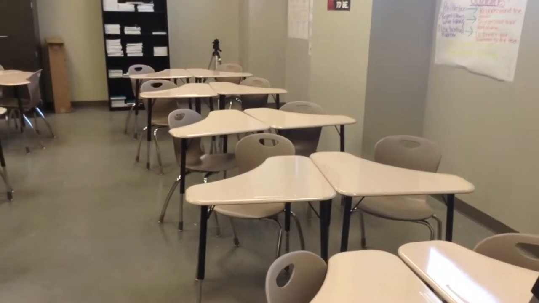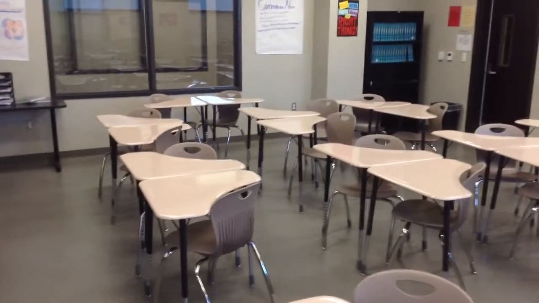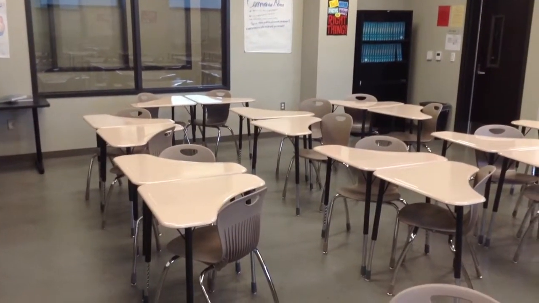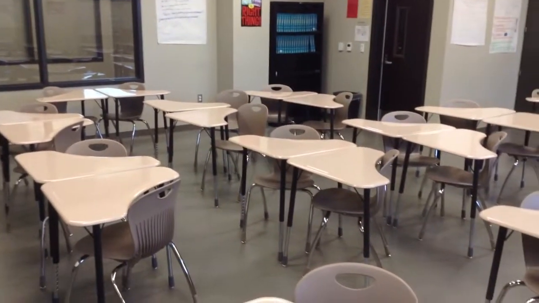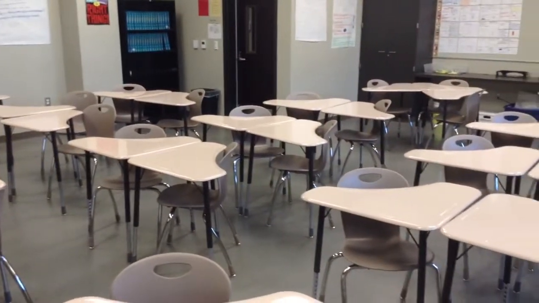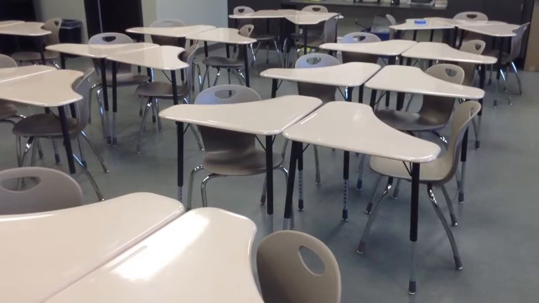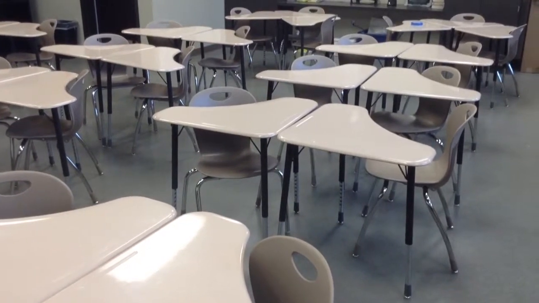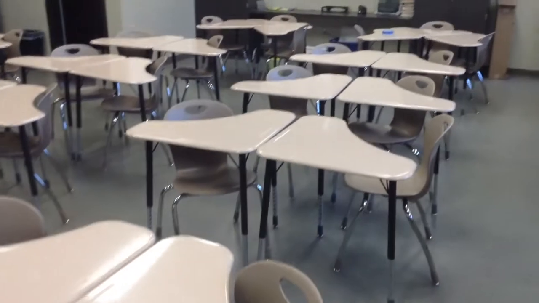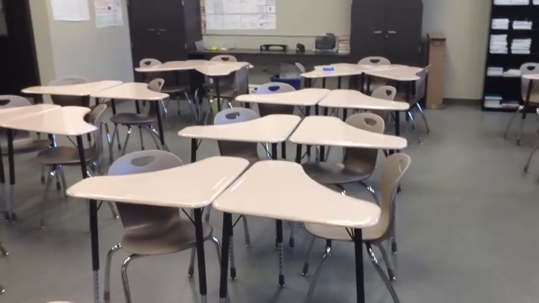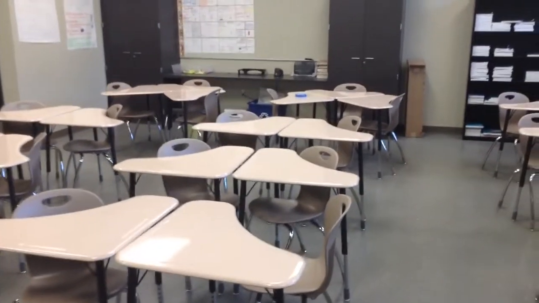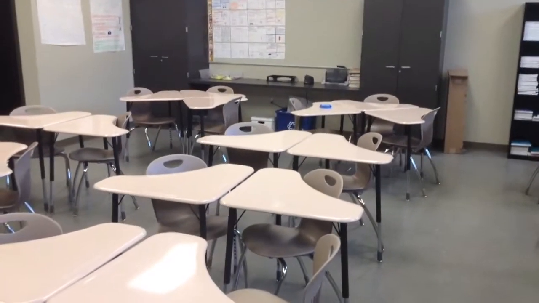If you take a look at my desks, you'll notice that I have them set up in rows, and everyone has a pair. So I do a lot of group work, a lot of collaborative work in here. I'll have students turn and talk to their partner as we're having class discussion. These desks are really nice because you can move them into groups of 4, which I do on occasion, but I've got a lot of positive feedback from students saying that they like having a partner and having different perspectives and opinions as they're working on difficult concepts.